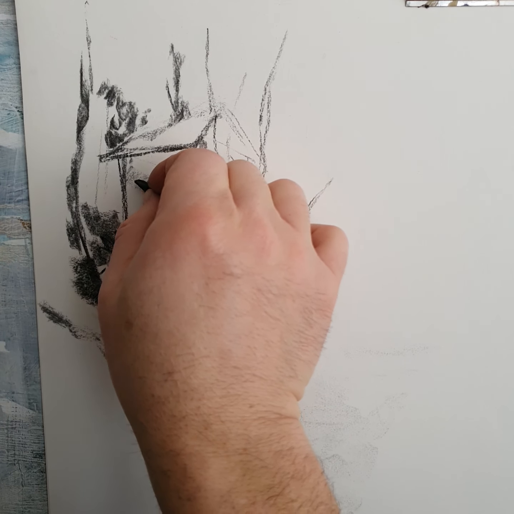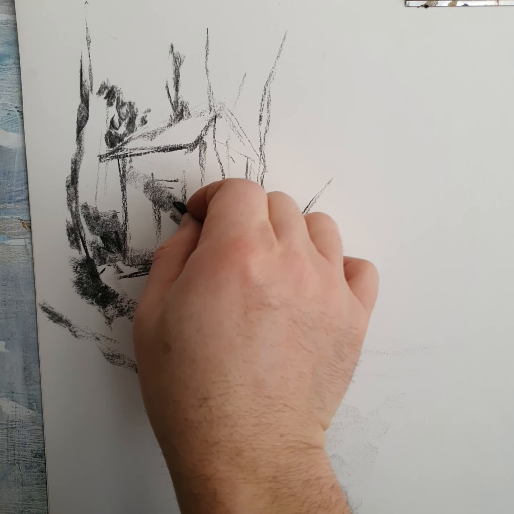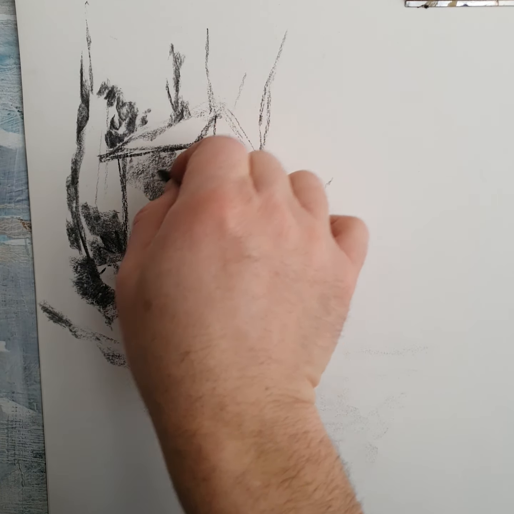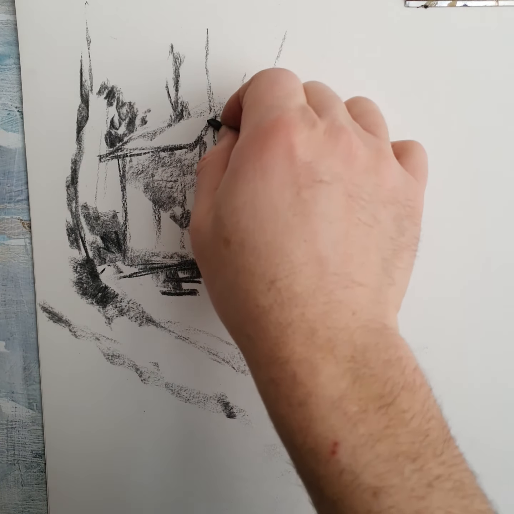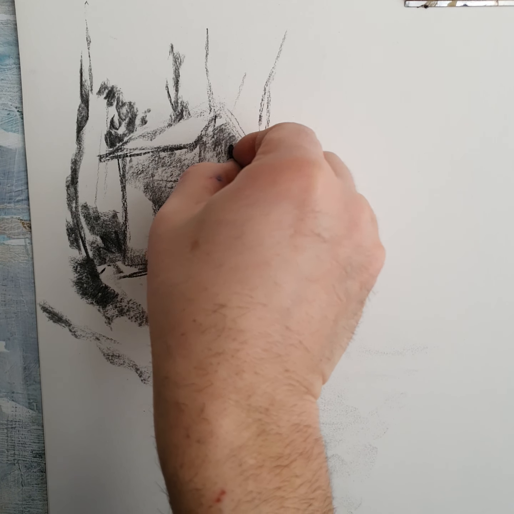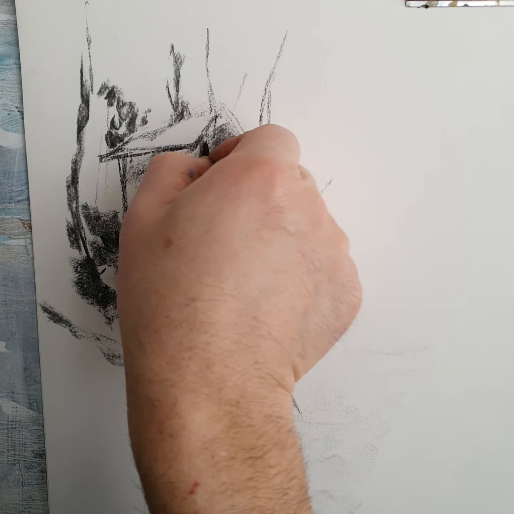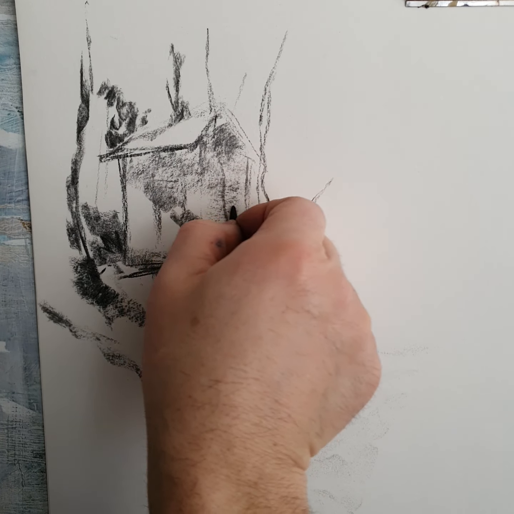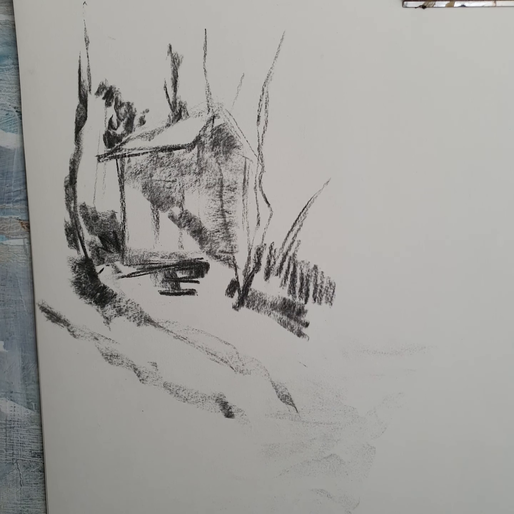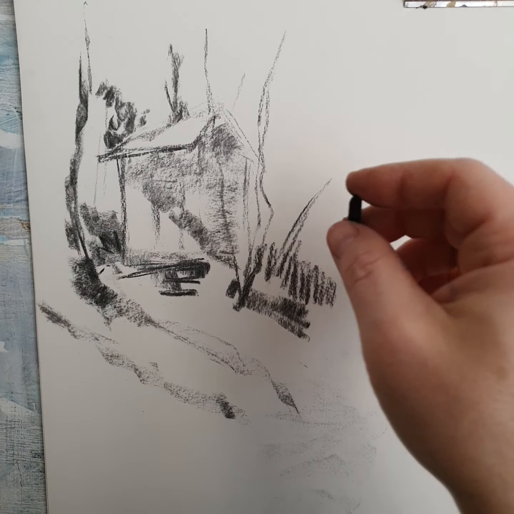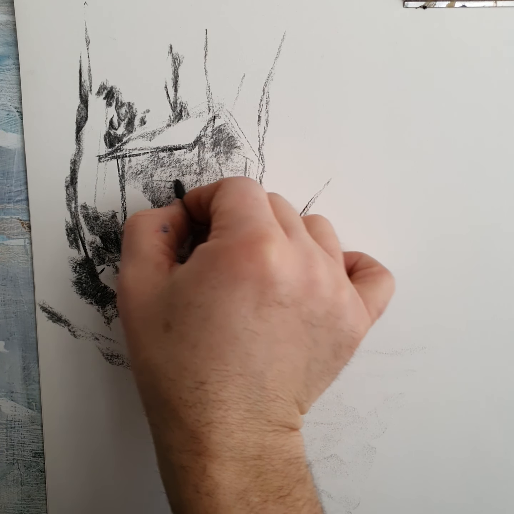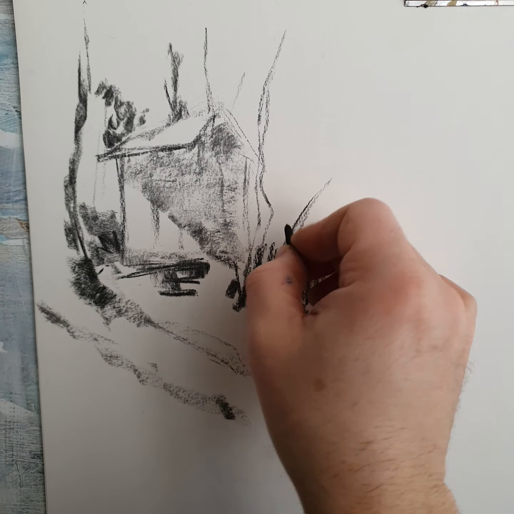Hopefully that gives us enough information to go out there and draw your shed. That's a good place to start. Draw your shed in the garden. Go and draw your garden trees. Why not?